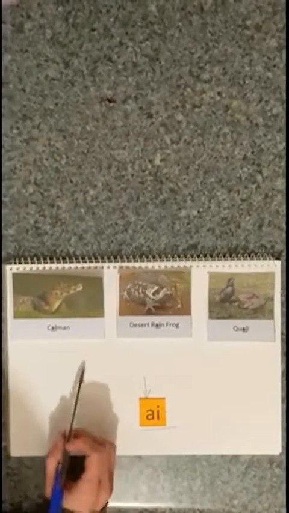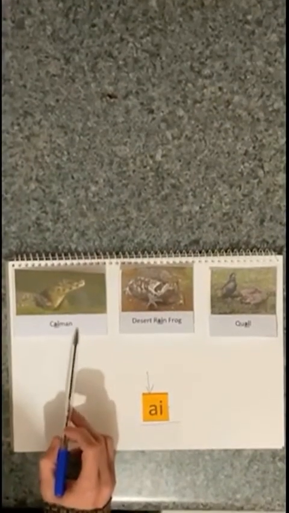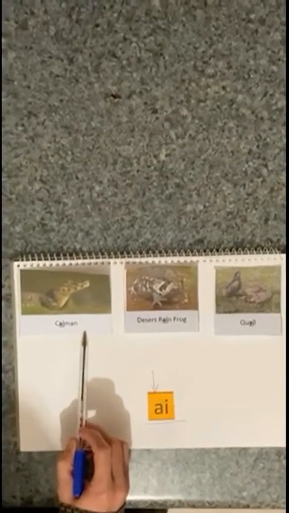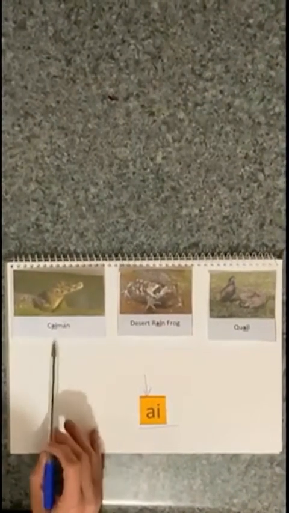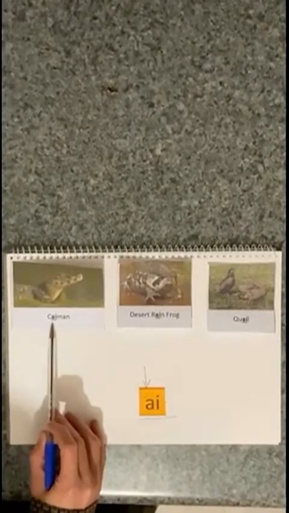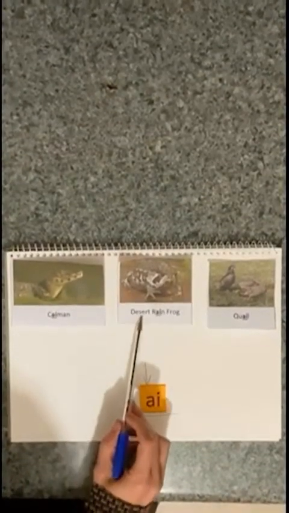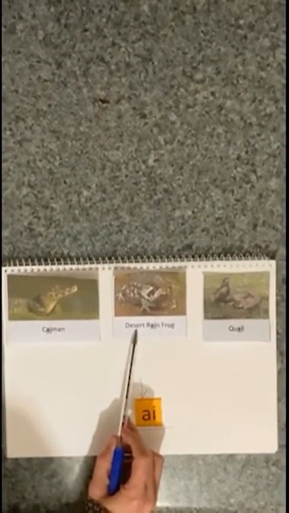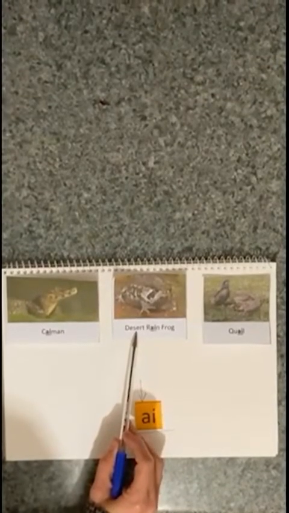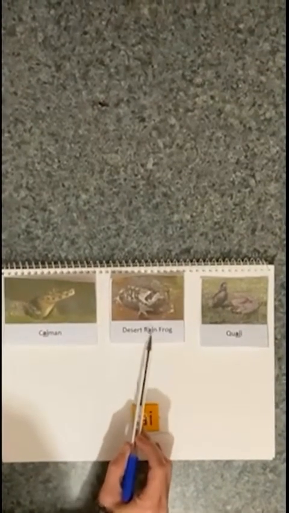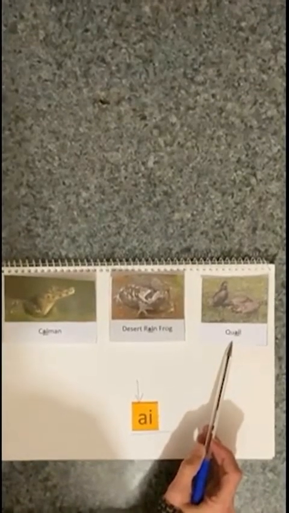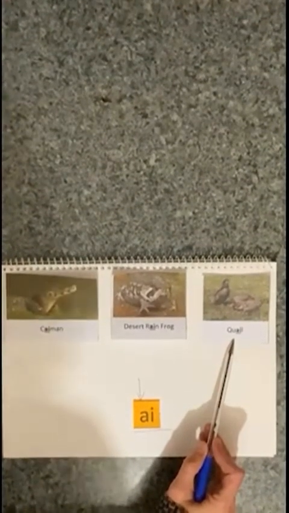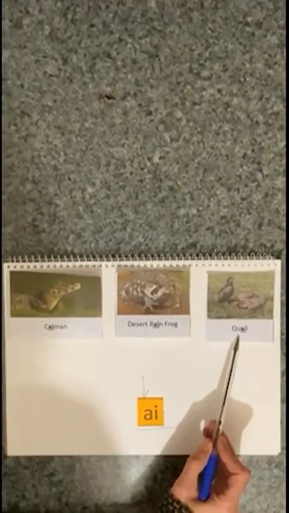This is a caiman. What is the sound of the long vowel in his name? A. This is the desert rain frog. What is the sound of the long vowel in his name? A. This is the quail. What is the sound of the long vowel in his name? A.